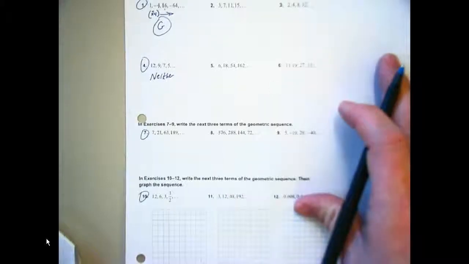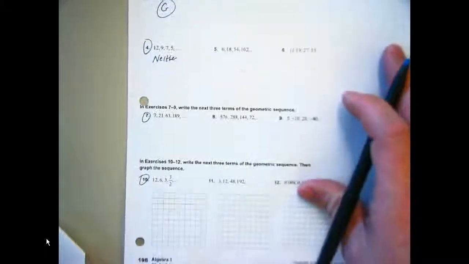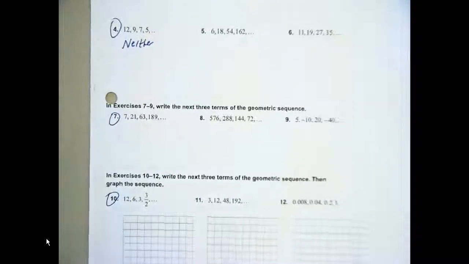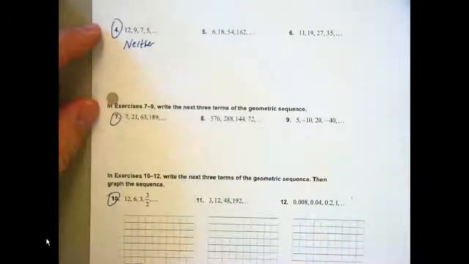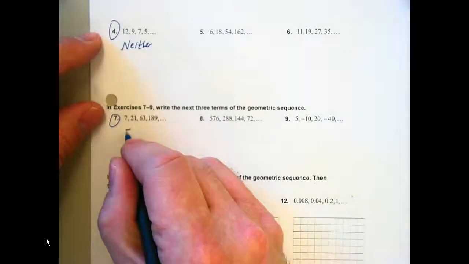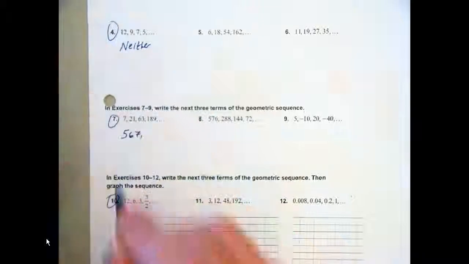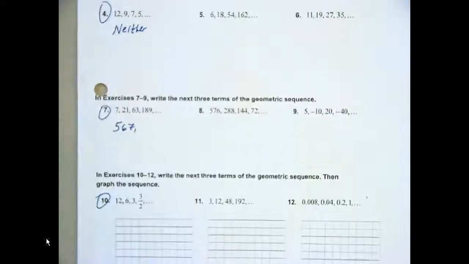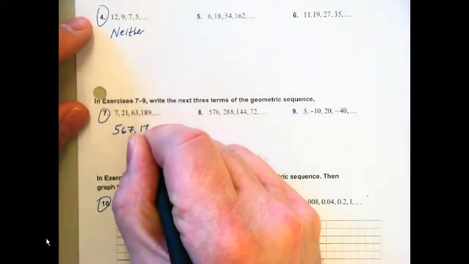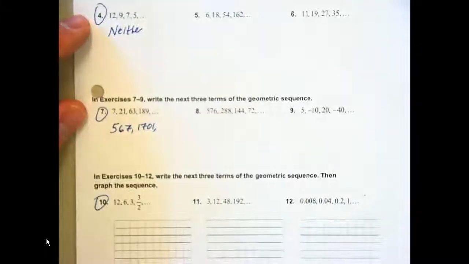Okay, number 7. Next 3 terms. What are we multiplying by? 3. Okay, so 189 times 3 is 567. Okay, Mercedes, 567 times 3 is? Okay, and Vincent, 1,701 times 3 is?